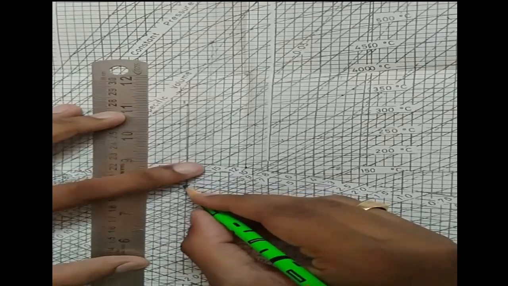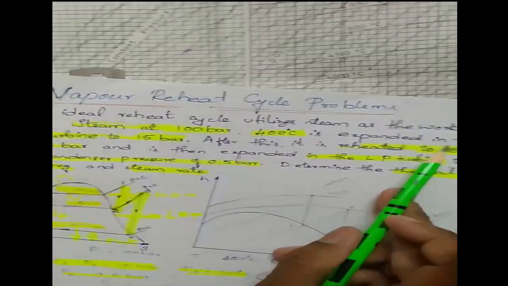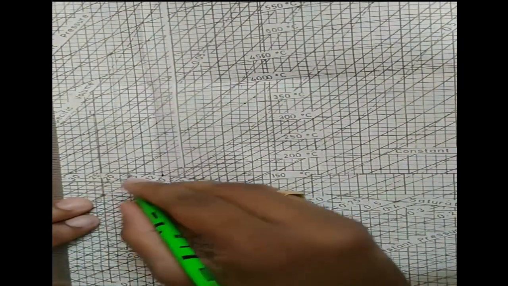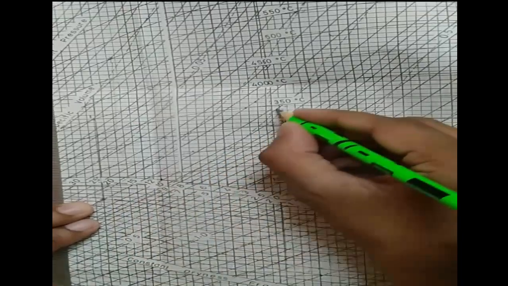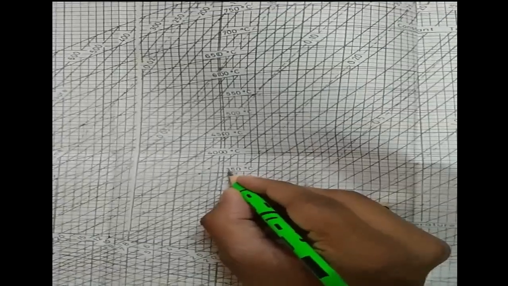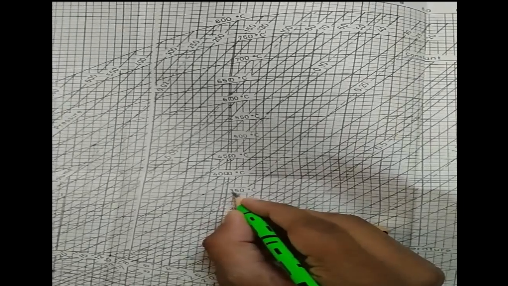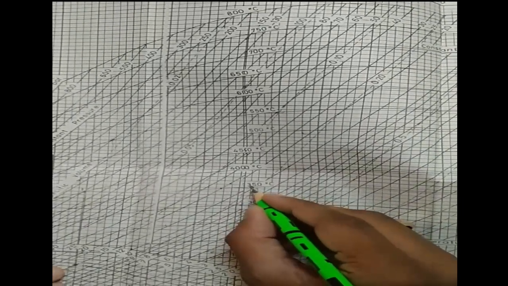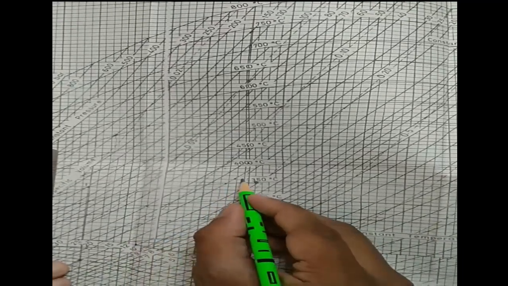After this, along the 15 bar curve, the reheat takes place up to 350 degrees Celsius. So along the 15 bar curve you have to draw up to 350. At this point, the 350 degrees and 15 bar curve intersect here. So I'll take this point as number 3.